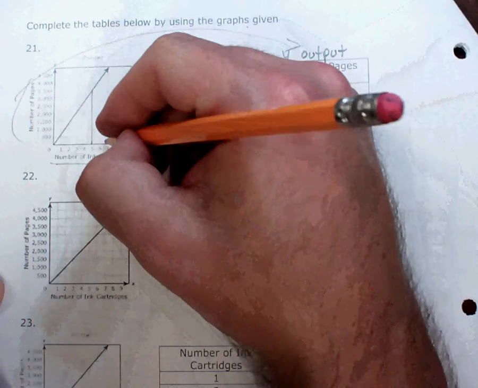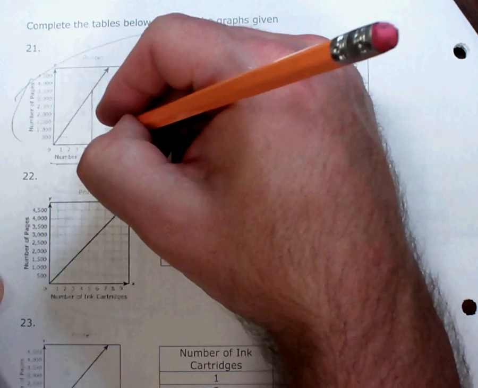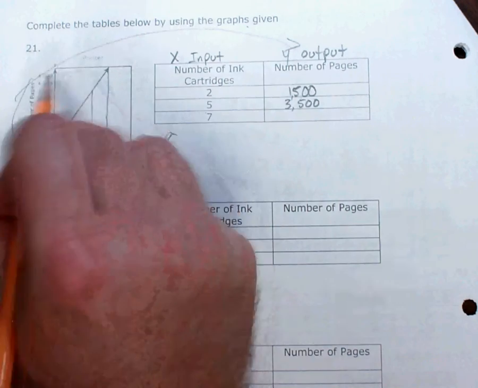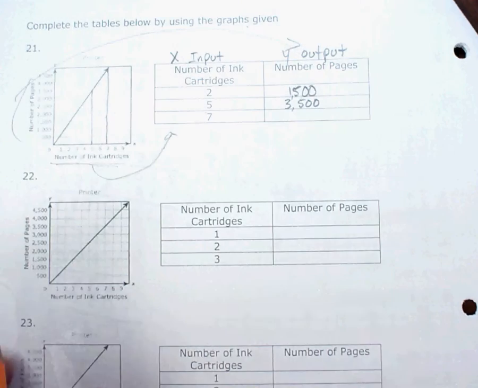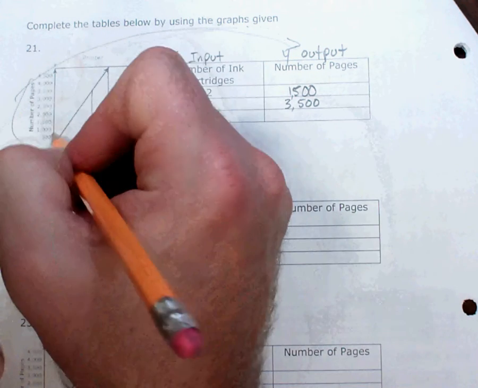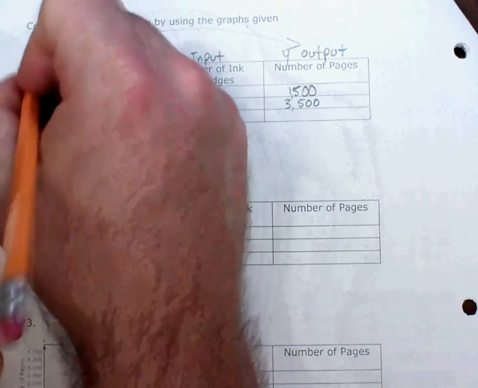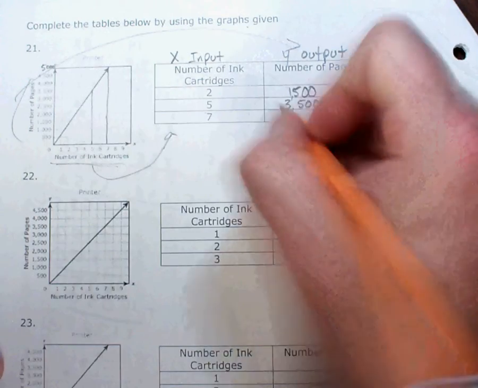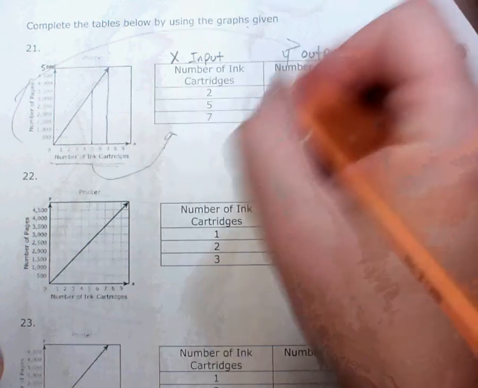And then if x is 7, now this top line is not marked. However, if I look at the values on the side, each line is going up by 500. So this top line would be 5,000. And so if x is 7, y is going to be 5,000.